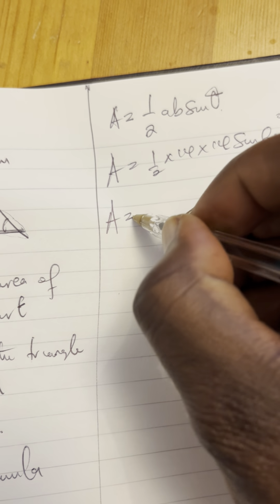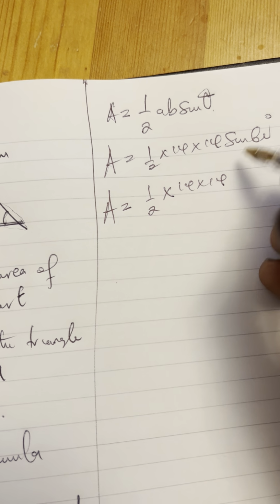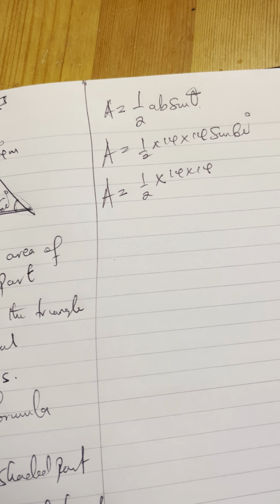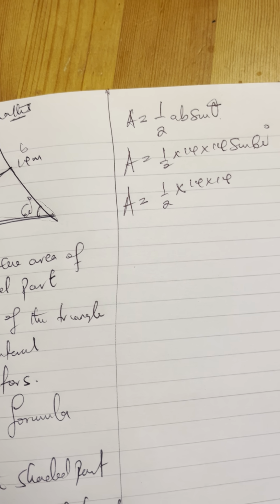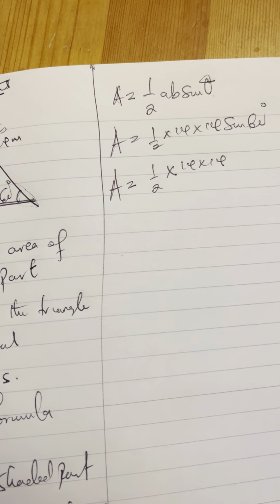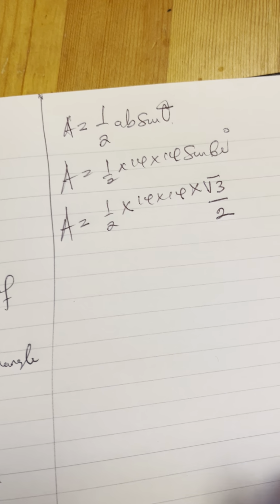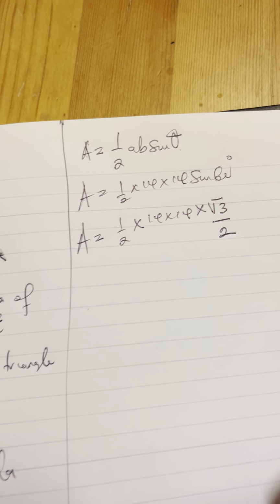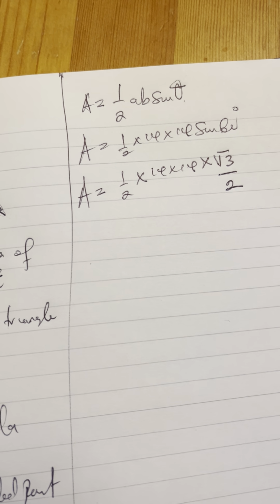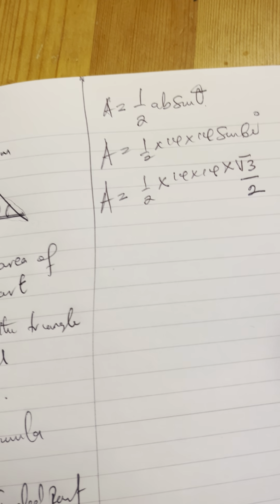So the area of the whole triangle will be half times 14 times 14. What is sine 60? In our special triangle, which we are still going to look at in this channel, sine 60 will give you 0.866. But let me quickly use my calculator to give me root 3 over 2. I will still explain in subsequent videos how we can use sine 60, sine 30, sine 45 to get our answer in terms of surd.